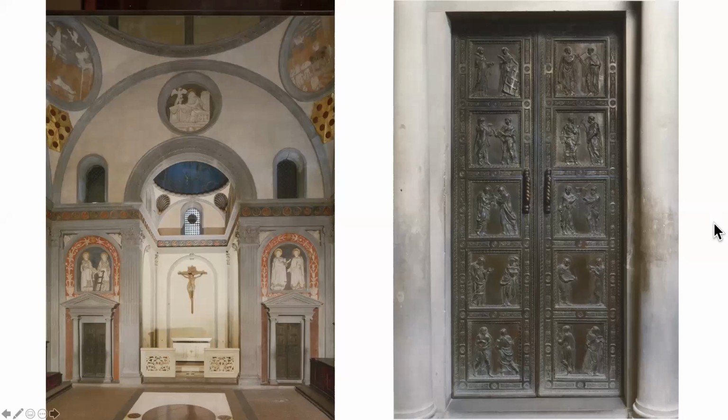Now this is again, they're working together, and this particular one is the old sacristy of San Lorenzo, and it's a Basilica of San Lorenzo. Now the important thing here, and again, it's Brunelleschi doing the architecture and Donatello basically the decoration.